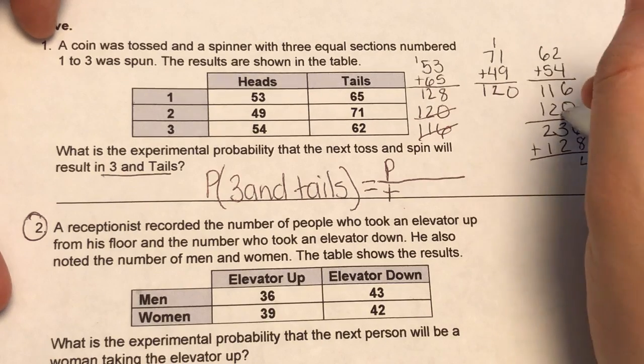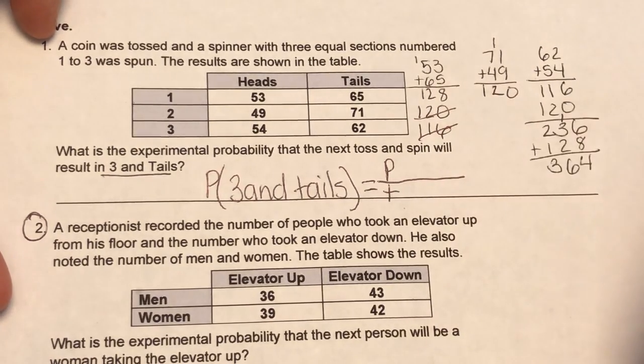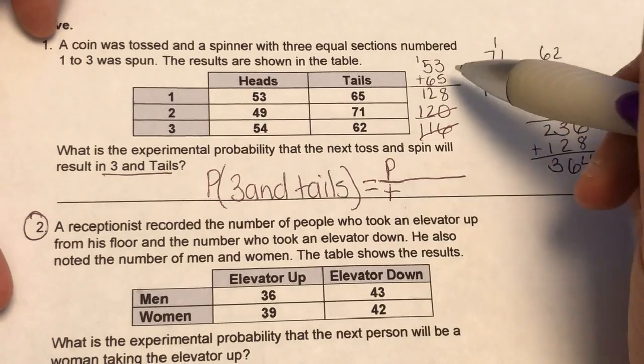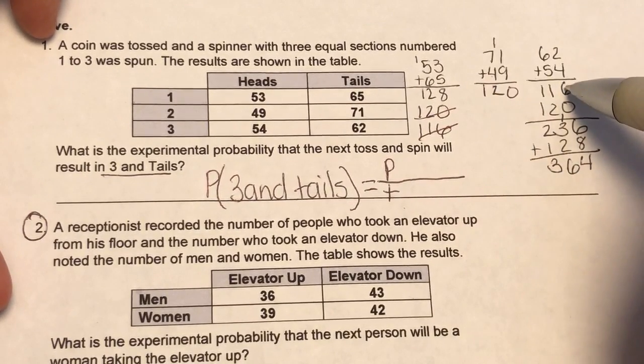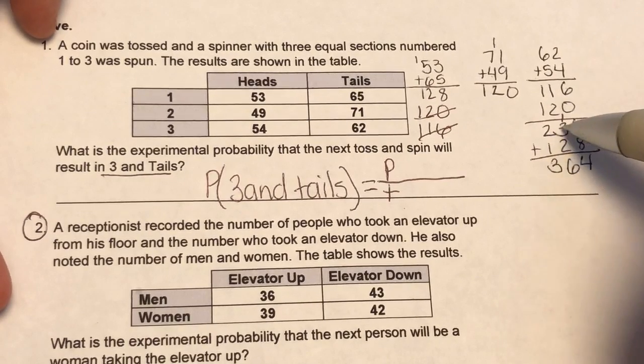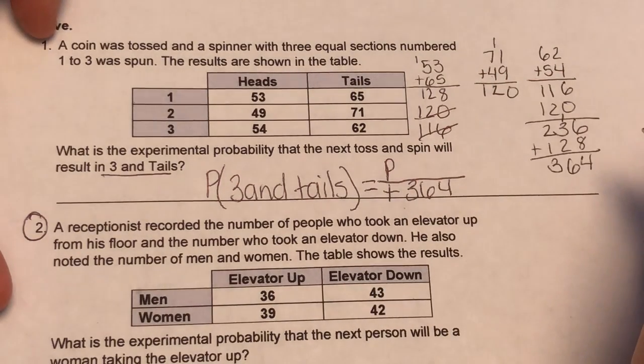And that gets me 364. Okay, so let's make sure that those were right. 116 plus 120 gets me 236, plus 128 gets me 364. So 364 is my total, that's my bottom number.